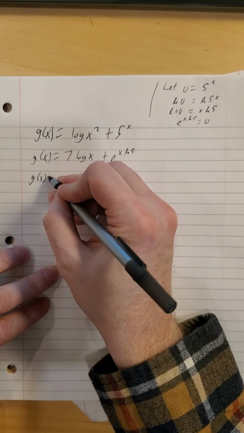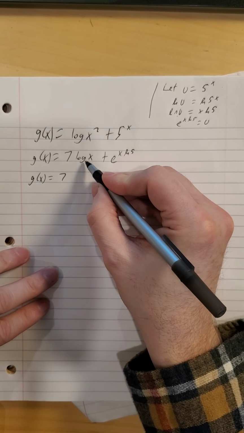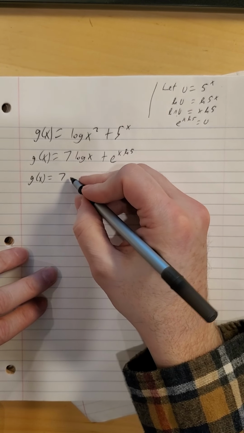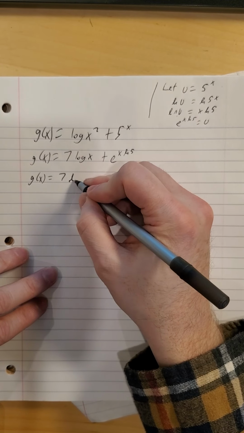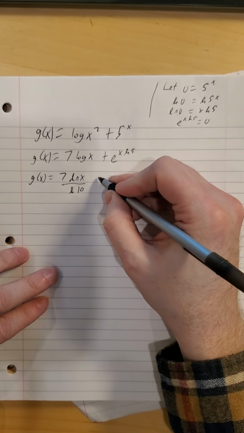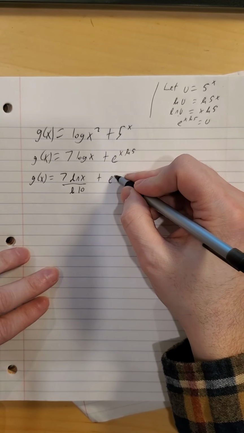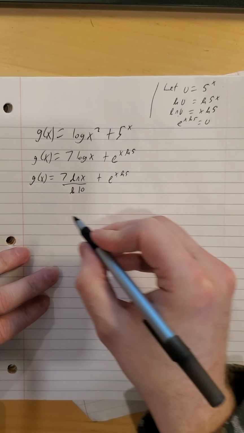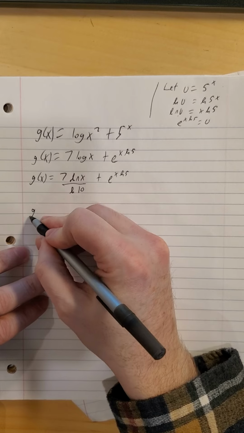So we'll have to use the change of base. Recall that if they don't write a base down for us, that is assumed to be base 10. So this would be 7 natural log of x over natural log of 10. Hang on to the rest of it, e to the x natural log of 5, natural log of 5 being a constant. Now we're ready to differentiate.